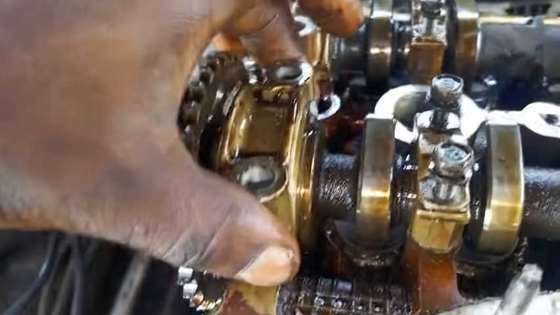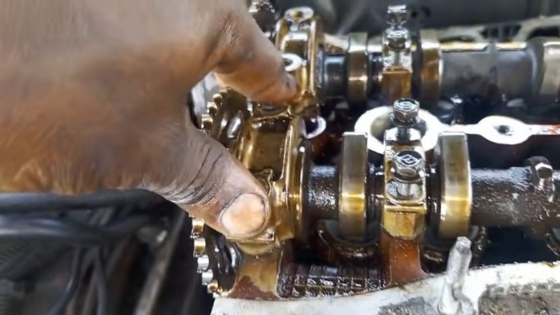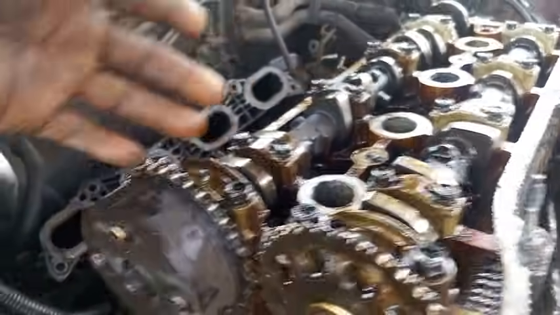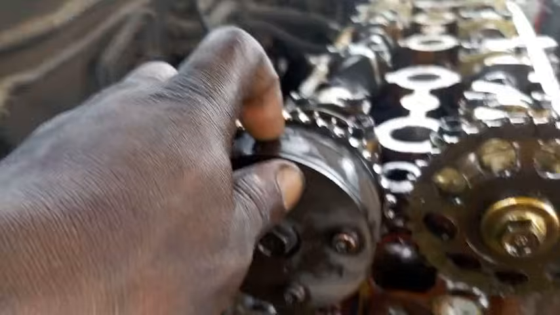So the next is we're gonna tighten up the bolts. And then we head over to the timing of the engine. After successfully tightening up the cam, we are now going to set up the timing.